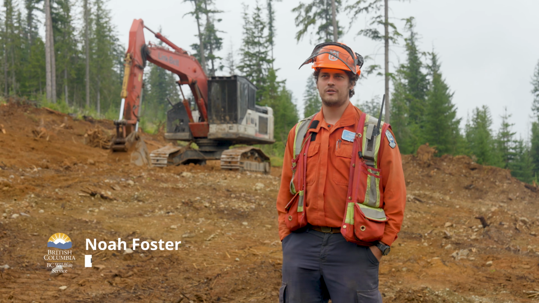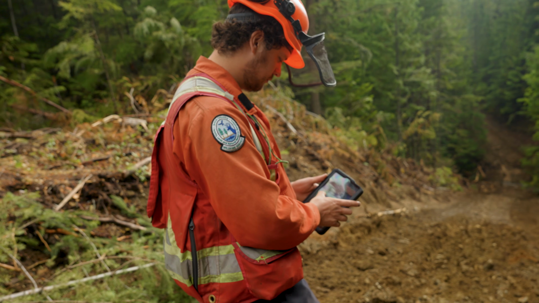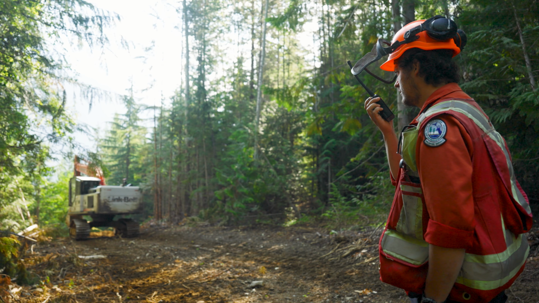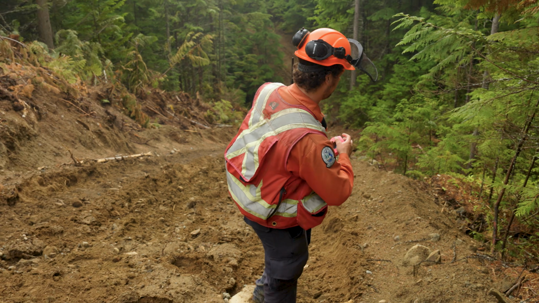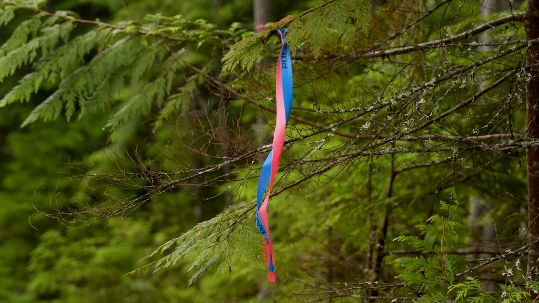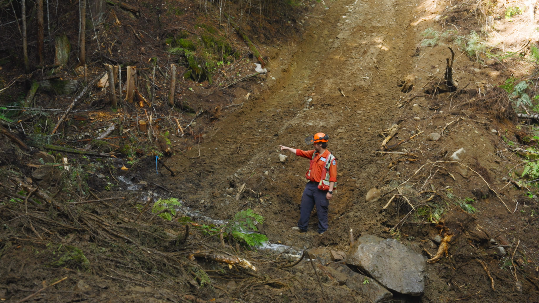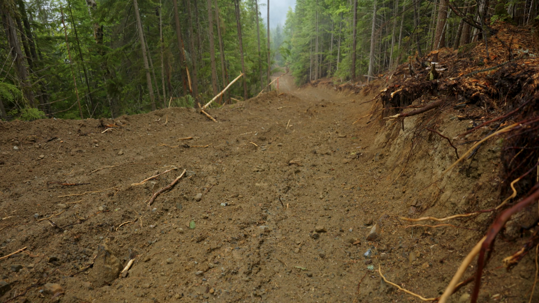My name's Noah Foster. I'm the Wildfire Rehabilitation Specialist here at the Slocan Lake Complex. My role here is to inventory, prescribe, and help implement wildfire rehabilitation suppression efforts on Crown land primarily. And by doing that, we reduce a lot of the risk of landslides and water flowing where it's not supposed to, reducing surface erosion and sediment entering streams.